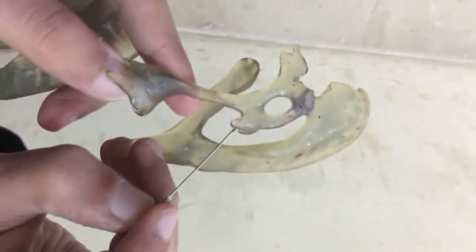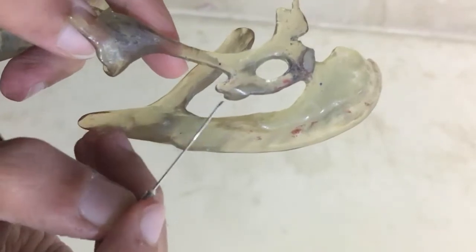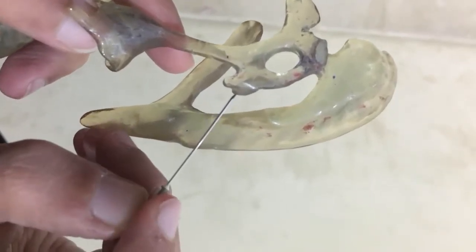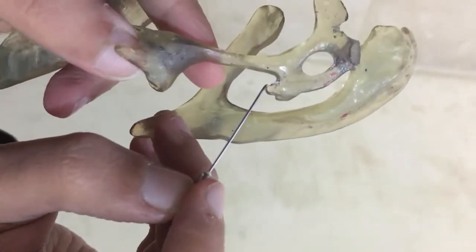Here, this inferior one, if you can focus here, this inferior one, this is the pineal recess, and this is the suprapineal recess. This superior one is the suprapineal, this is the pineal recess.